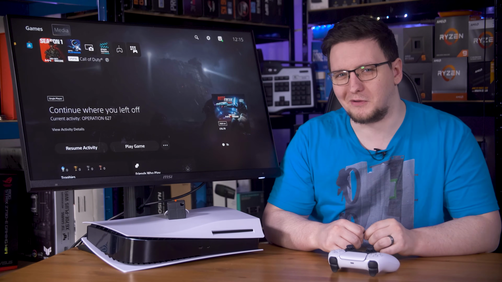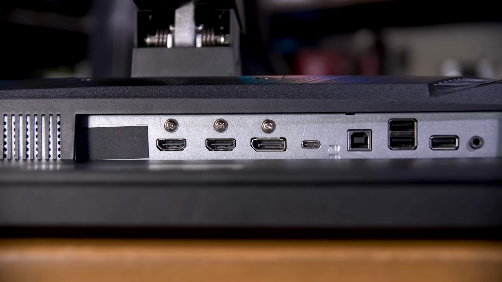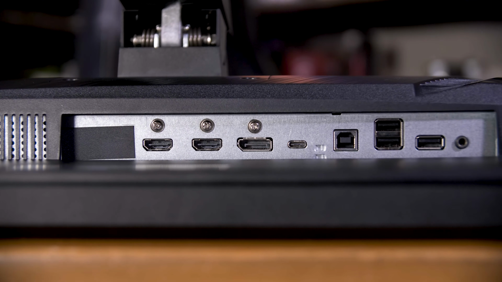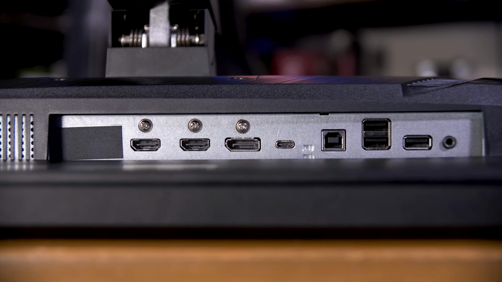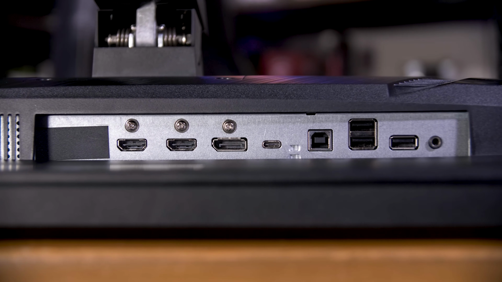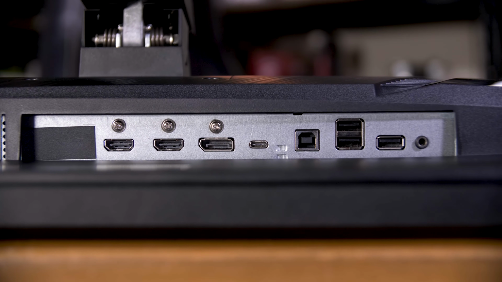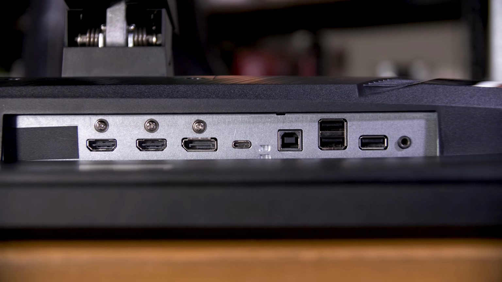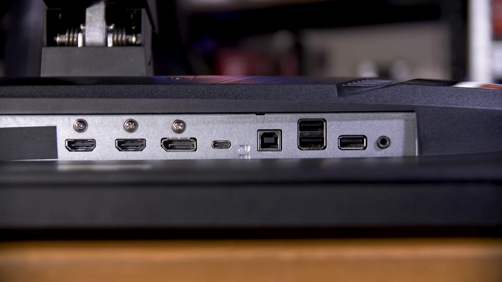Actually, since we're talking about the USB port, let's talk I/O. You've got the USB-B port for the 3-port USB hub, plenty for your mouse, keyboard and audio, plus a USB-C port which acts as both DisplayPort in, USB, and the monitor will provide up to 90 watts of USB PD charging. You've also got two HDMI 2.1 ports, which with a compatible device can do the full 4K 160Hz, alongside DisplayPort 1.4a, which will also do the full 4K 160 as well.